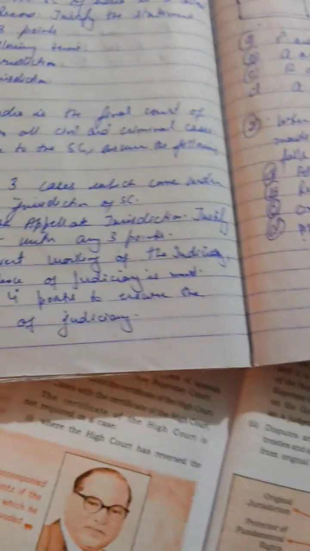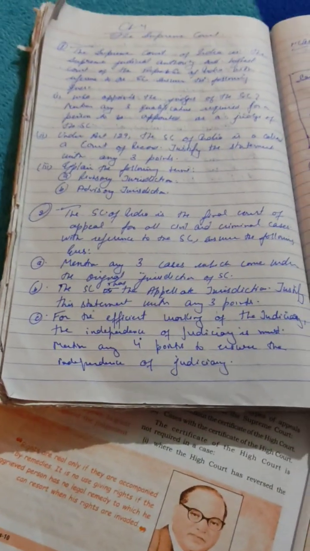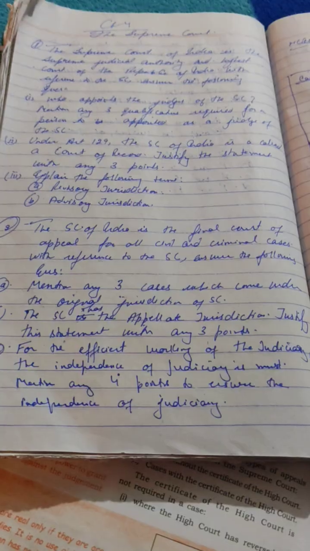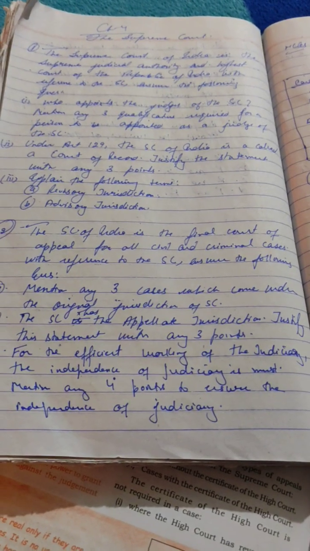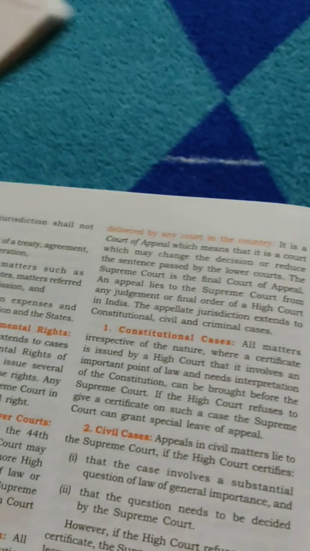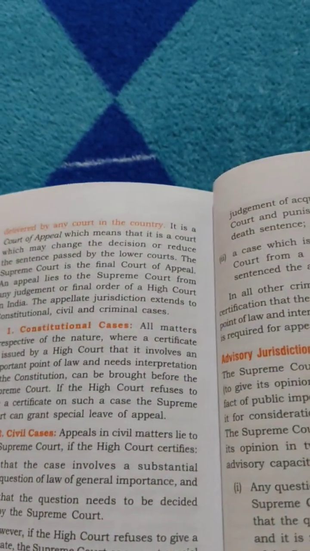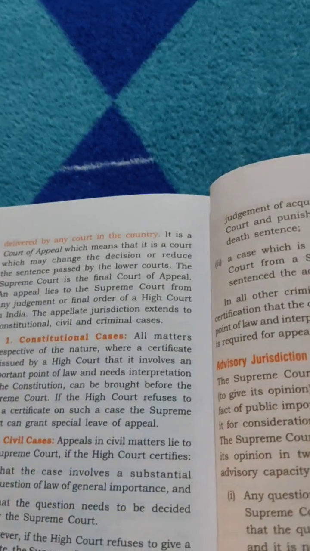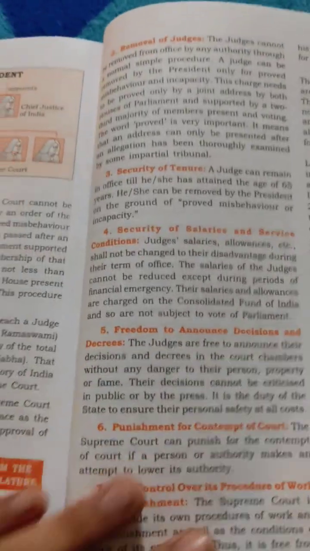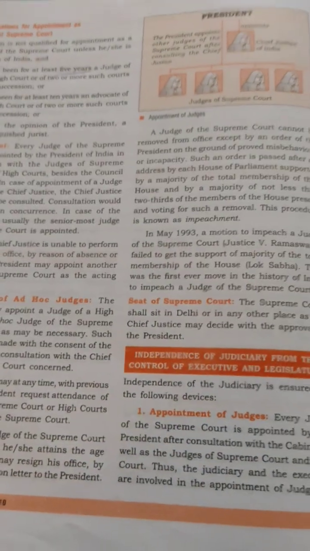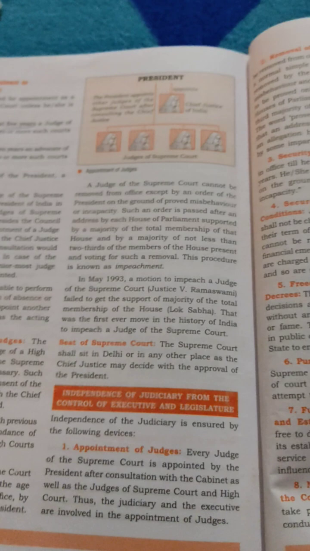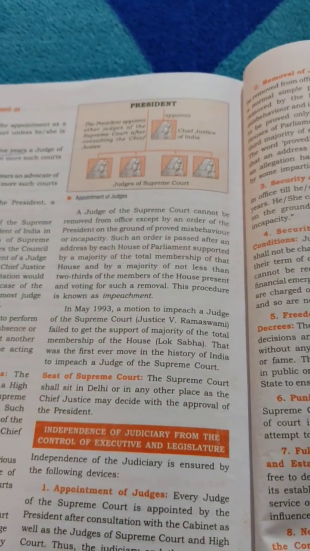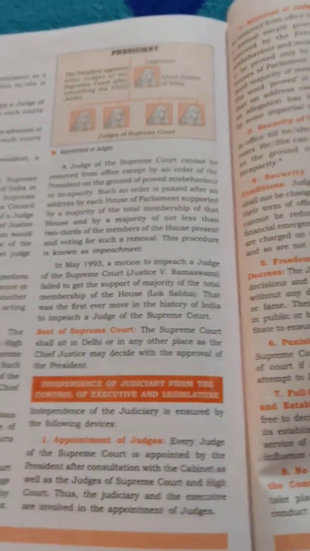Third most important question: for the efficient working of judiciary, the independence of judiciary is a must. Mention any 4 points to ensure the independence of judiciary. So we are to write any 4 points which show the independence of judiciary, or by following which we can ensure the independence of judiciary. The answer to this question is given on page 238 and 239. There are total 10 points. I will be revising all these 10 points and you are to learn any 5 points.